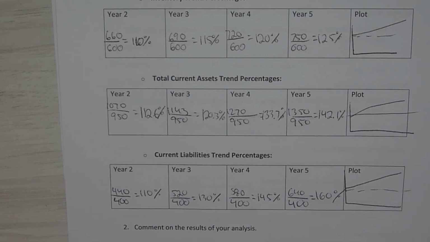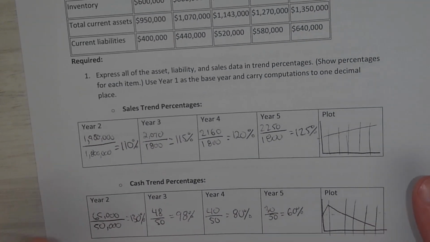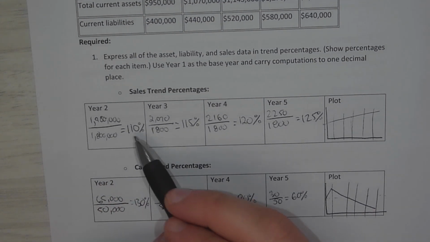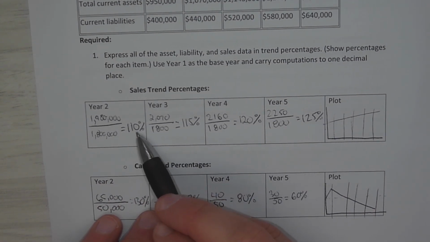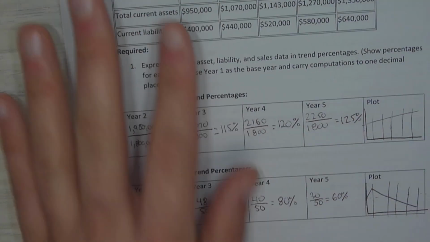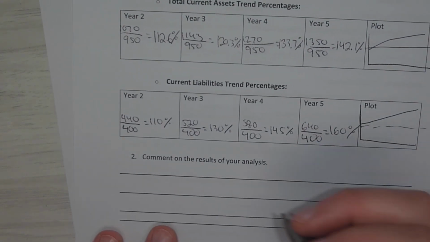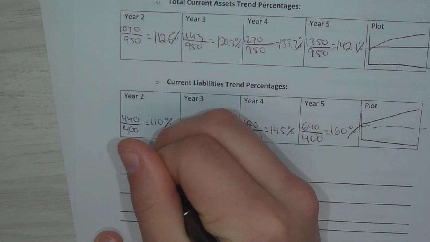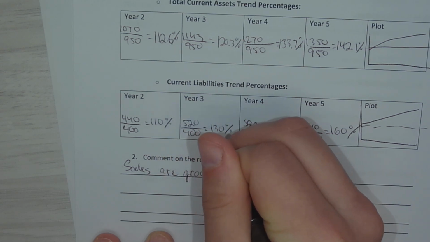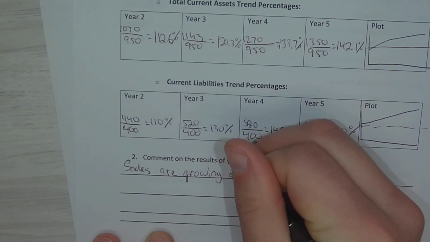So what does it mean? Now it's time to actually look at our analysis. Well, let's just go over these trends one by one and comment on them. Every year our sales, starting with the second year, we had 10% growth and then 5% growth annually. So some positives that we've got are that sales are growing annually. So the company is growing. That's great.